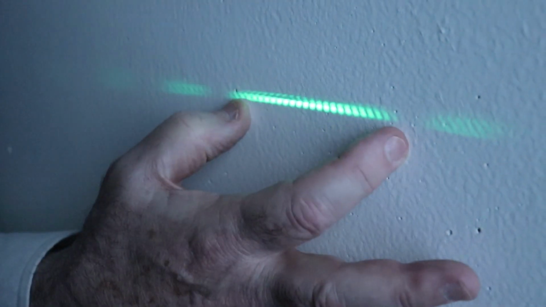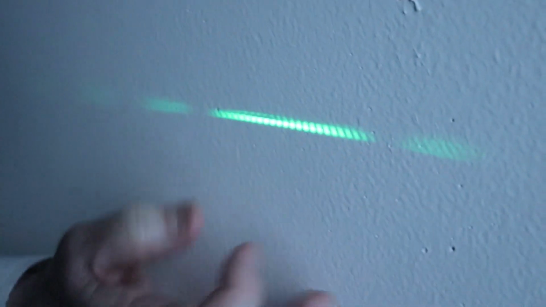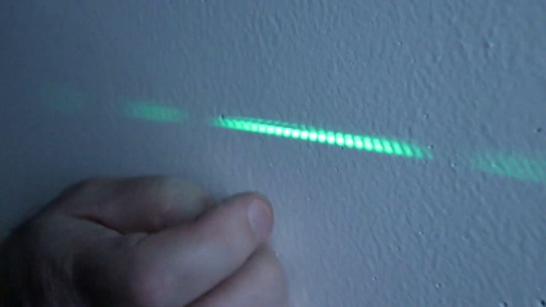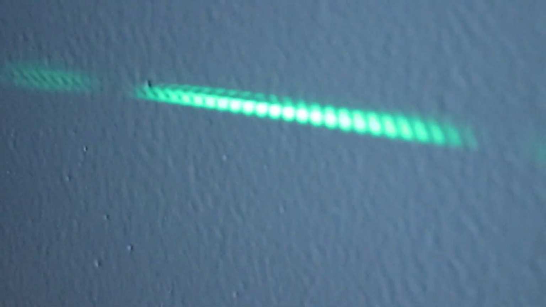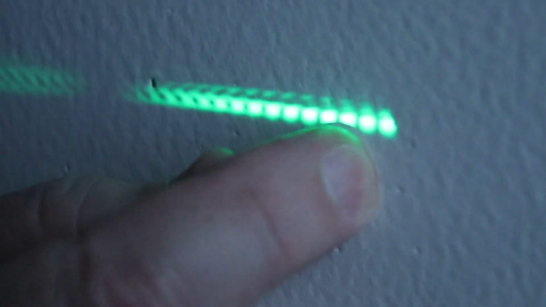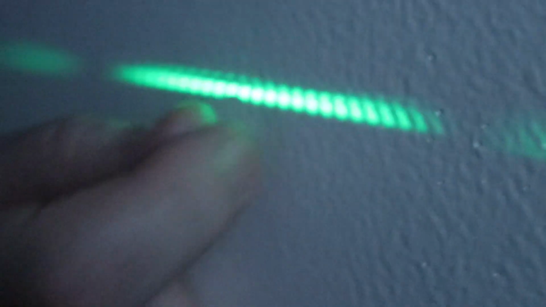So you measure that distance and then divide by 22, because the one in the middle is 0. It doesn't count. And then that will give you the distance from one bright spot to the next. Look how tiny that is. So that's why you have to get so far away.